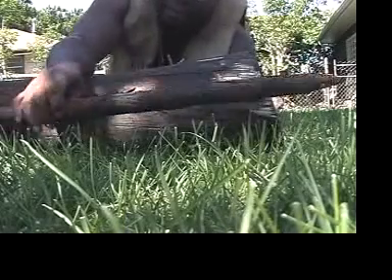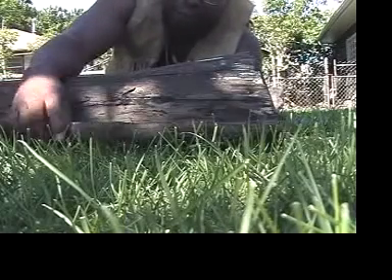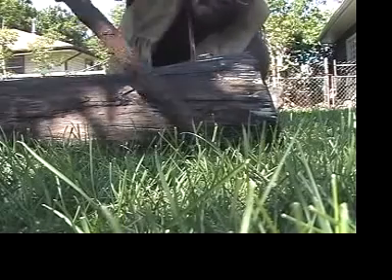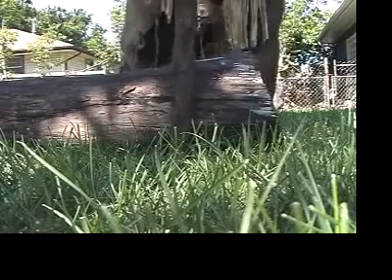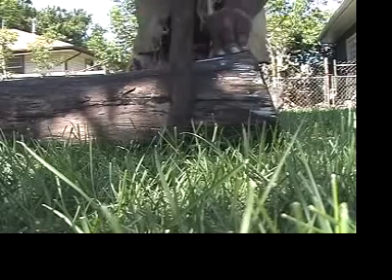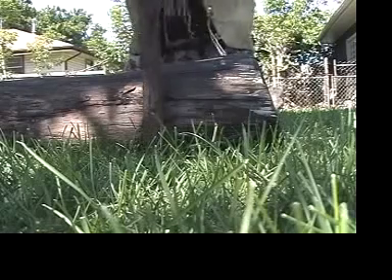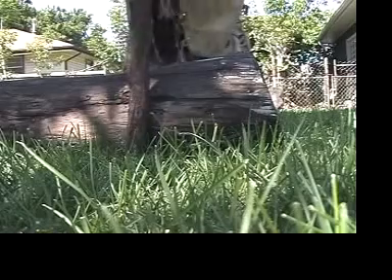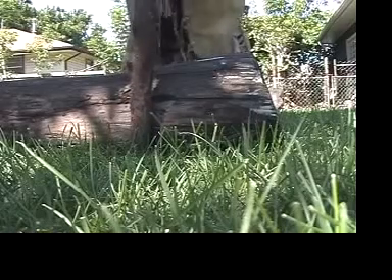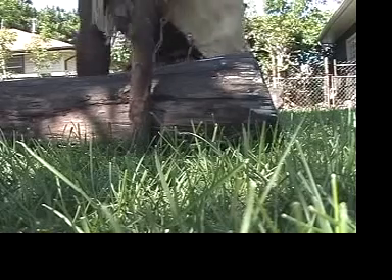All right, so let's set this up. I've got this extra limb, or extra stout stick here, that I'm going to drive into the ground alongside of it. So this will be one. I'm just going to take this about right there, take my rock, pound that in.